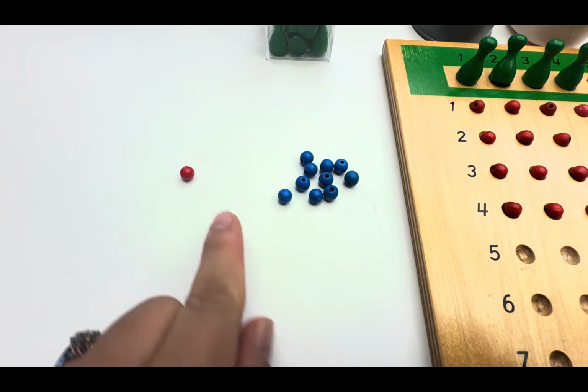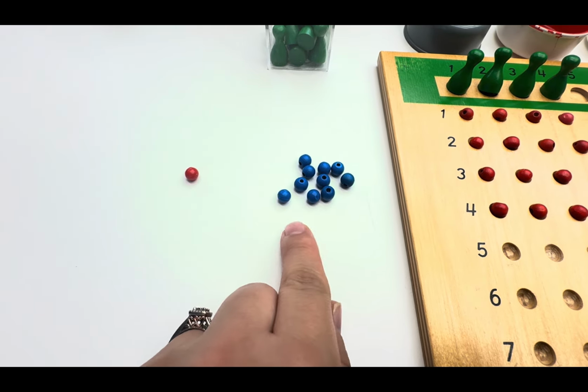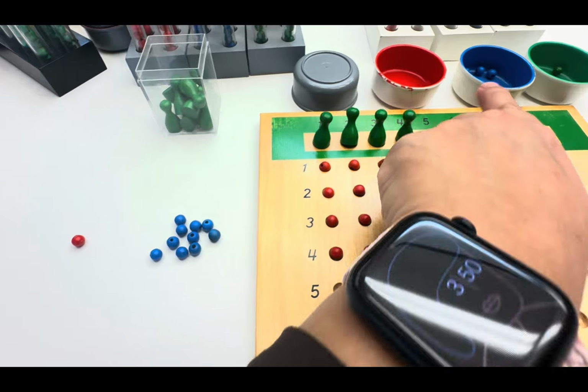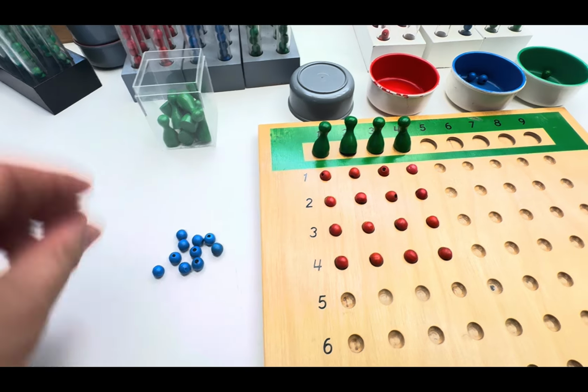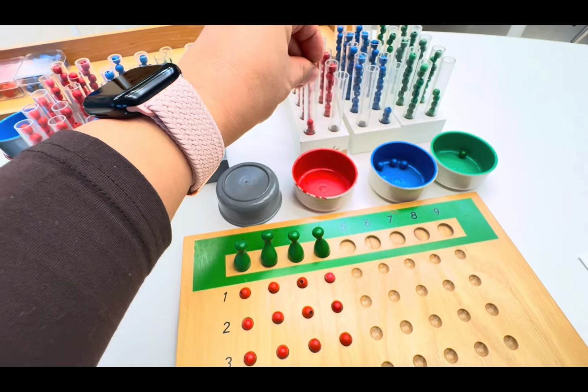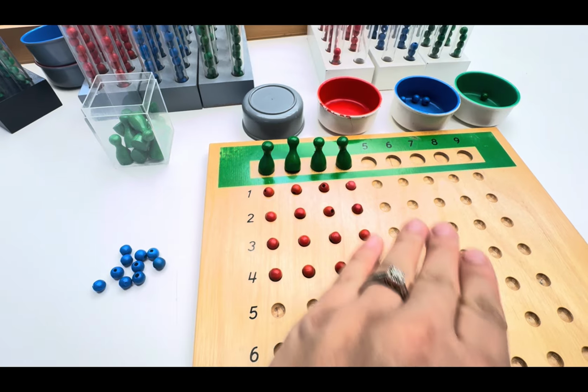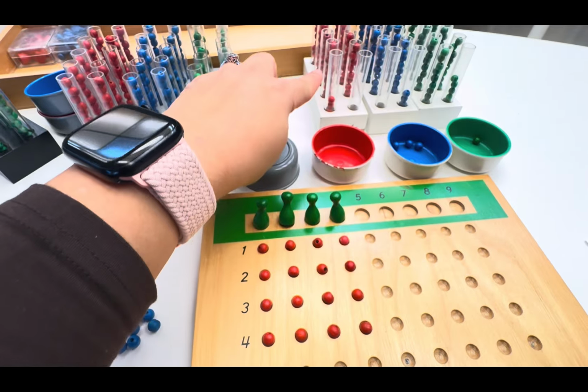And now we did the exchange. I'm going to put the blue beads back to the blue cup and put this one back to the tube over here and put the beads on the board back to the tube as well.